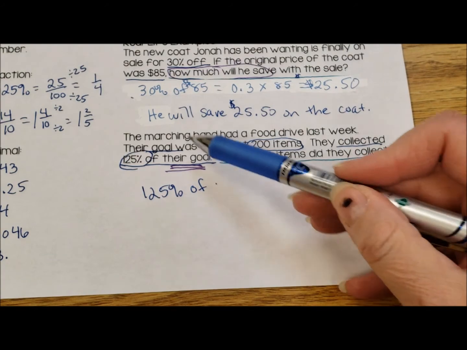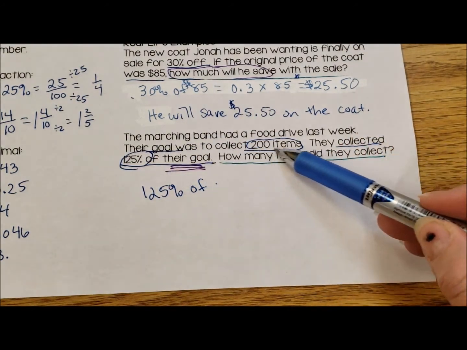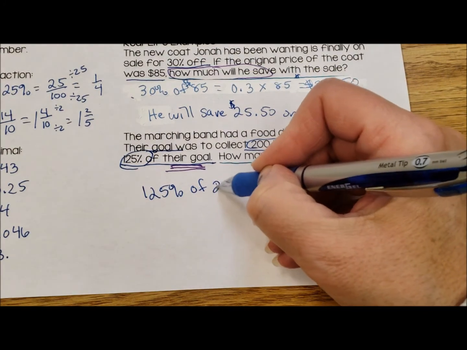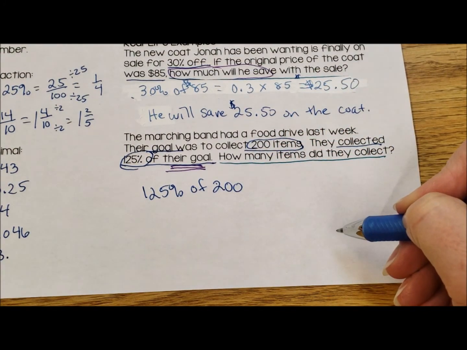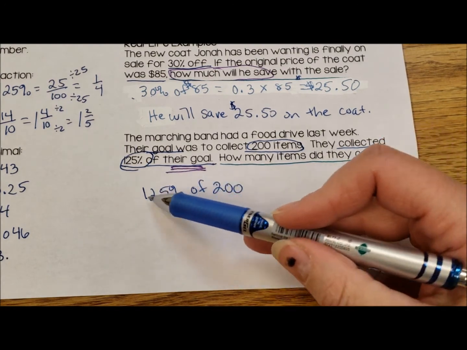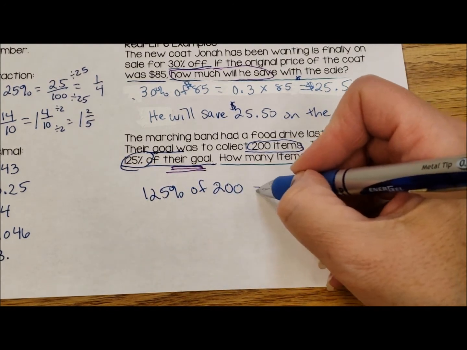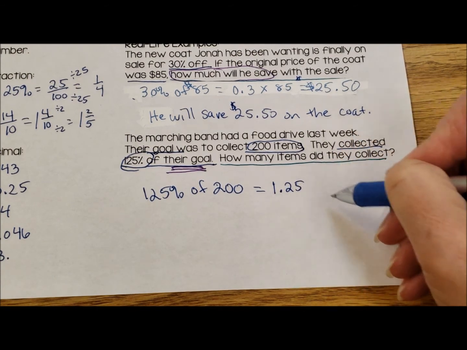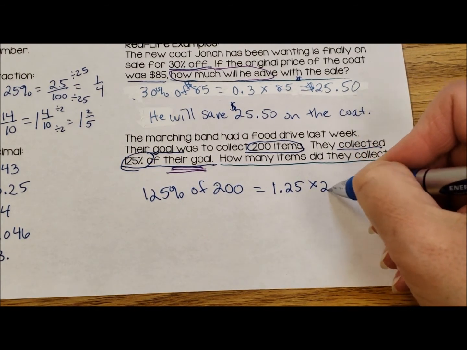Do we know what the goal is? Yes, back here. Their goal was to collect 200 items. So I'm just going to swap out those words, their goal, with the number 200. And now I have my problem. The math that I need to do is now 125% of 200. So I'm going to take that and make that 1.25 times 200.